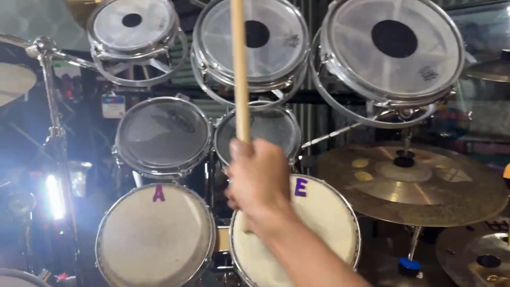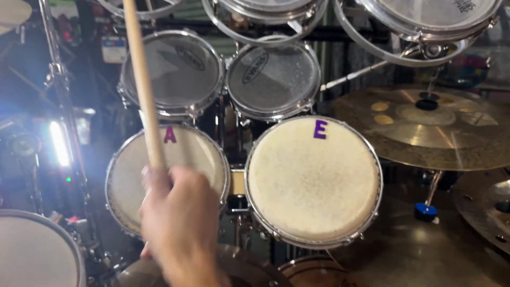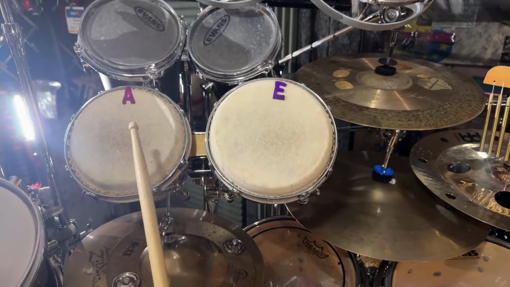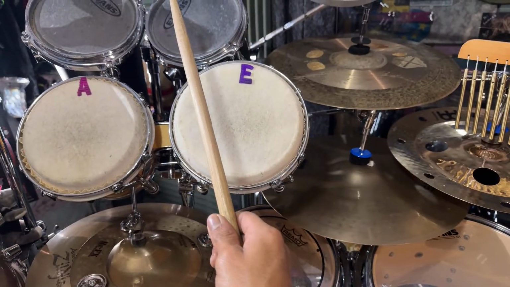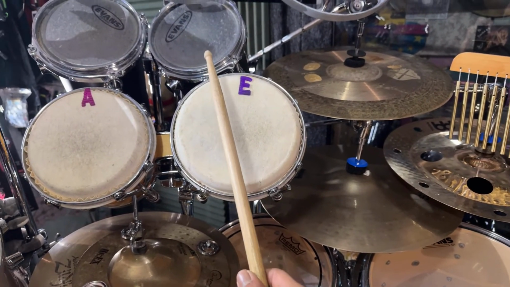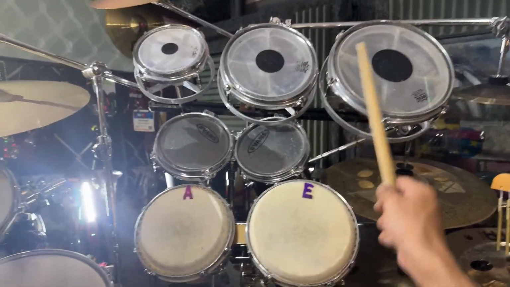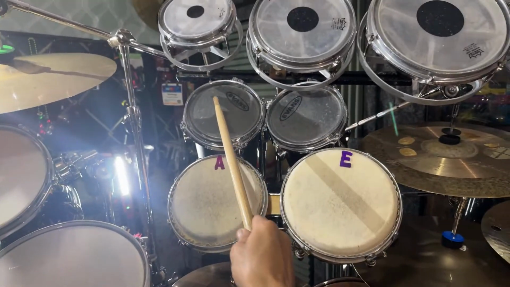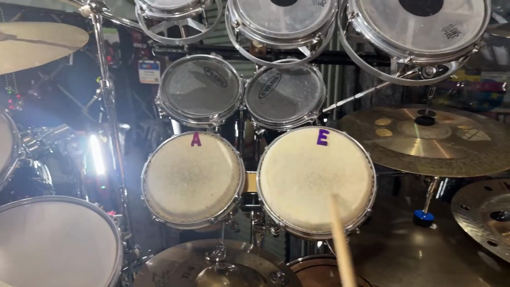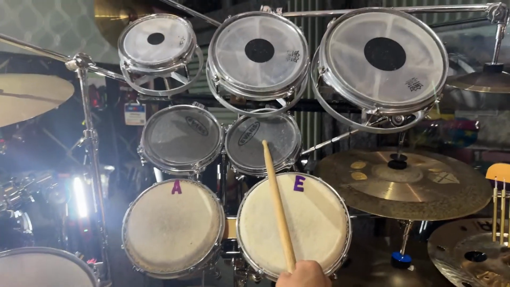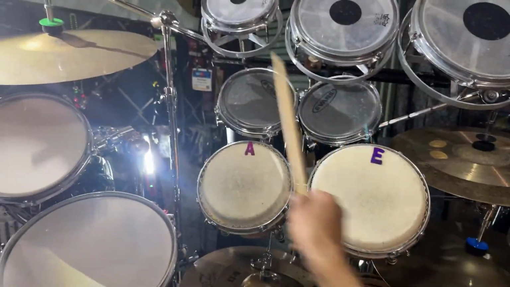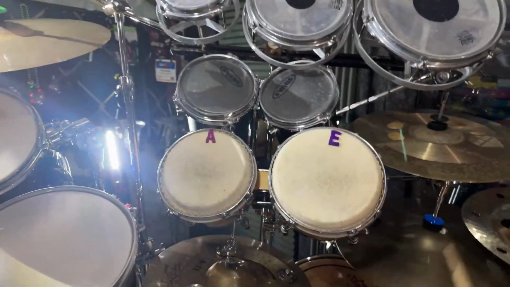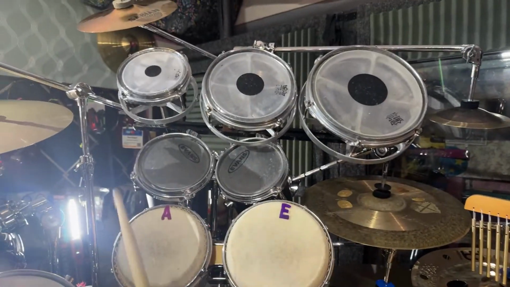So we go 1, 2, 3, 4, 5, 6, 7, 8, 9. I hope that makes sense. Oh, let's go back. So my G is either like this or like this. But you make a G. You know, but you get the G shape, okay?